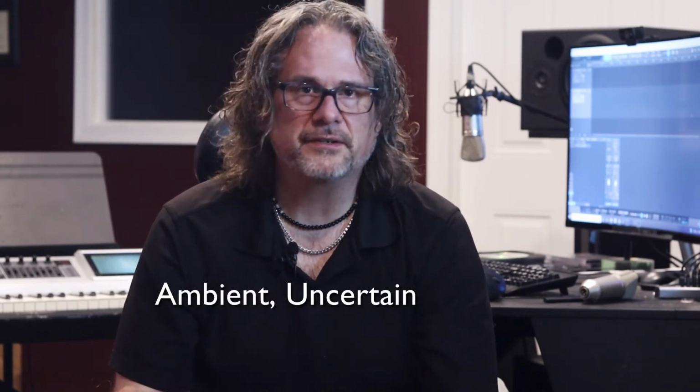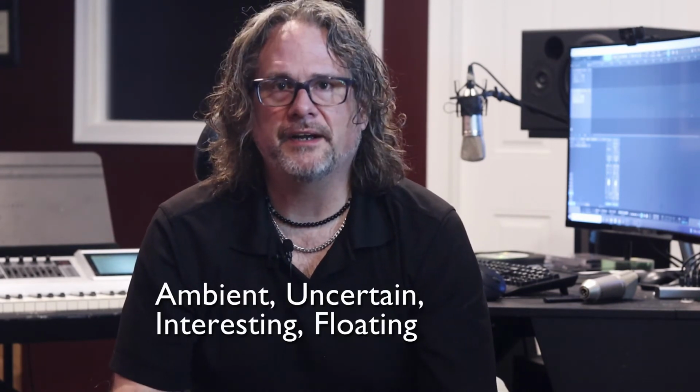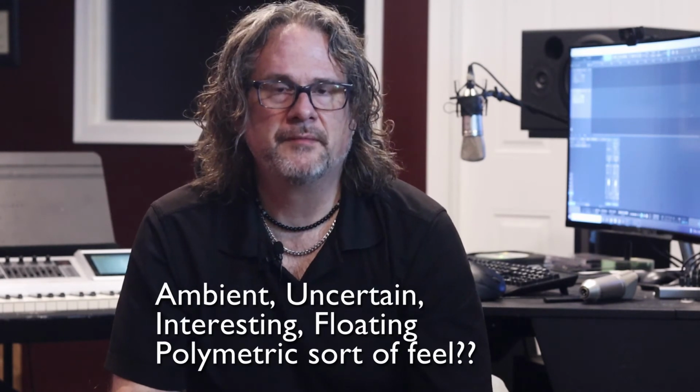So the beauty of this is that I now have options. I can do a version of the guitars that is not synchronized to the click to provide kind of an ambient, uncertain, interesting, floating, polymetric sort of feel. But I also have a version of the guitars that is going to be rhythmic and also push it a little bit more into the realm of electronic music sounding.